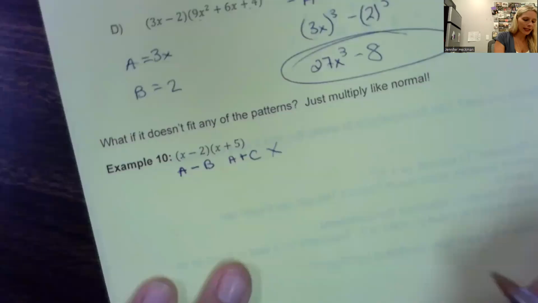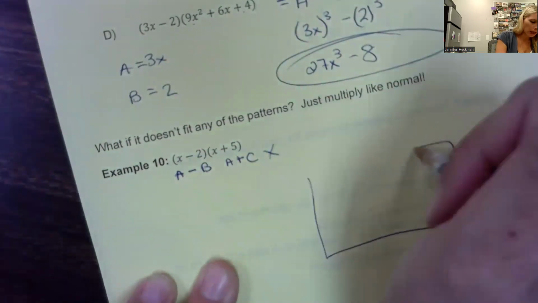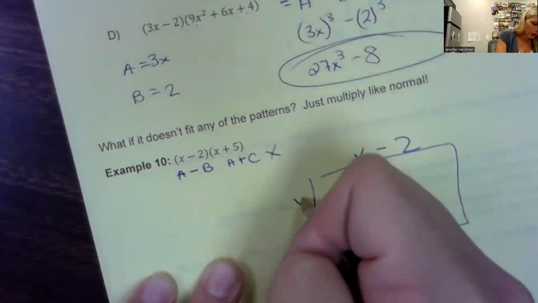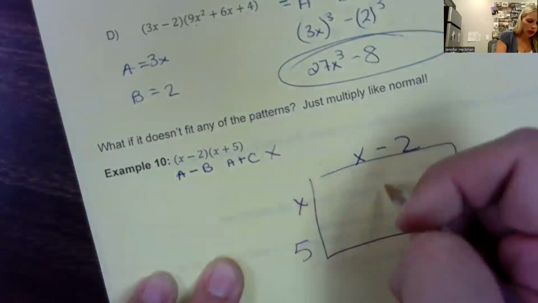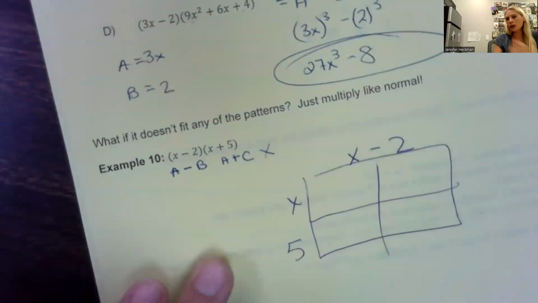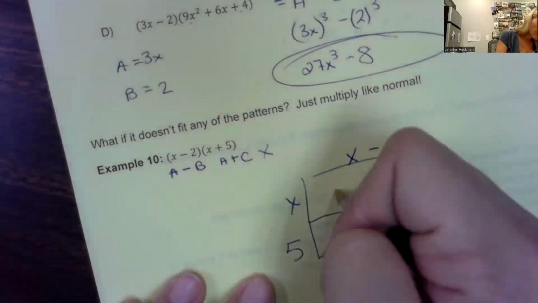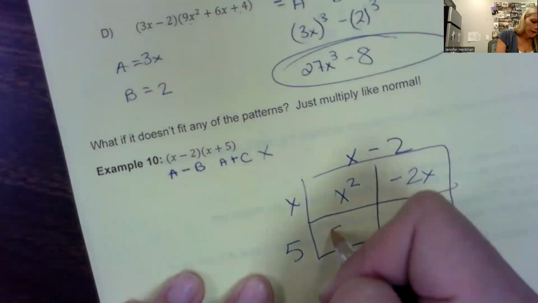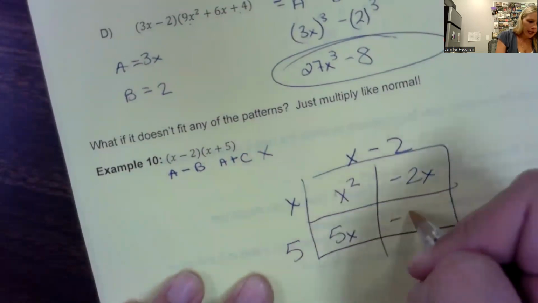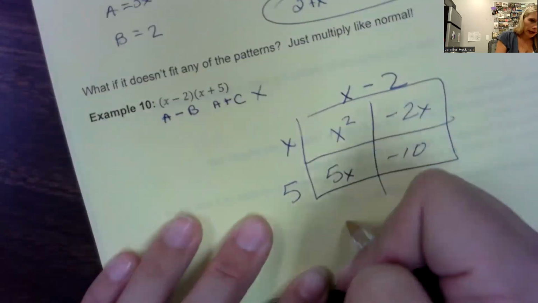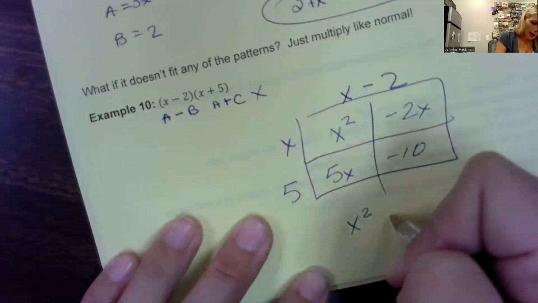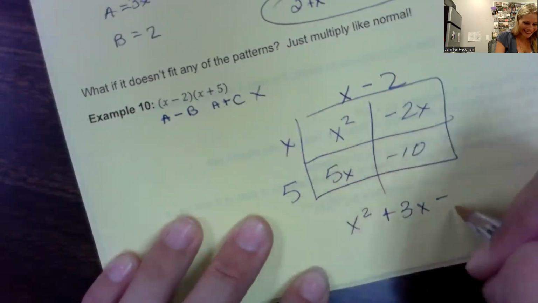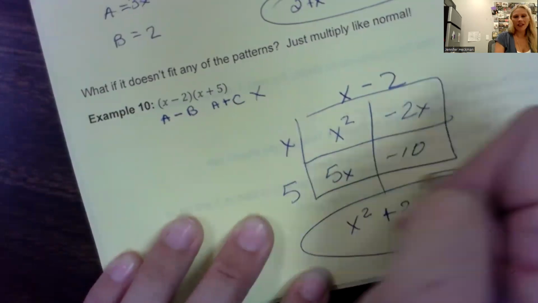So we can't use identities, and we'll just have to go back to our box method or FOIL, depending on what you like better. Sometimes the more you multiply polynomials, the faster it comes to you. So this is x squared minus 2x, 5x, and negative 10. So our final answer is x squared plus 3x minus 10. Awesome.